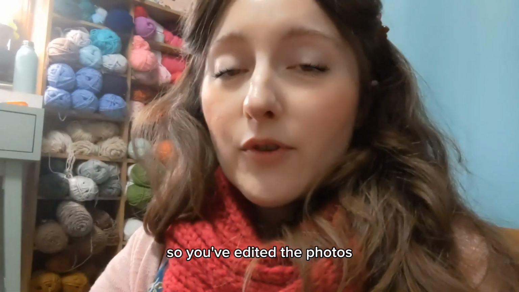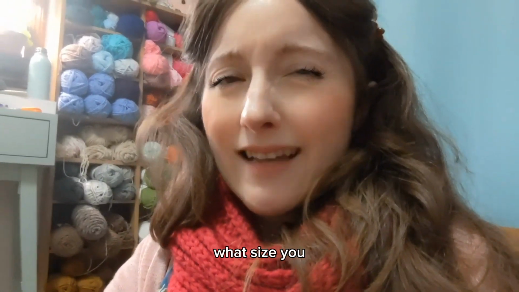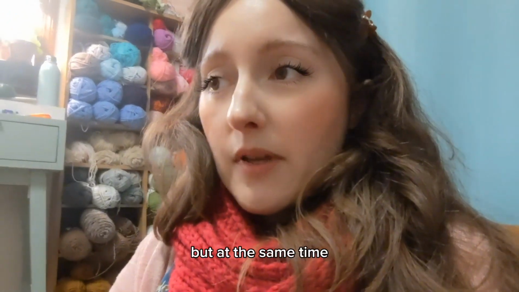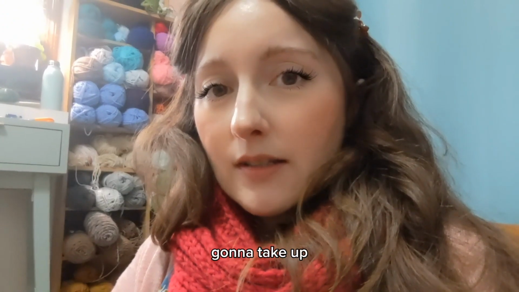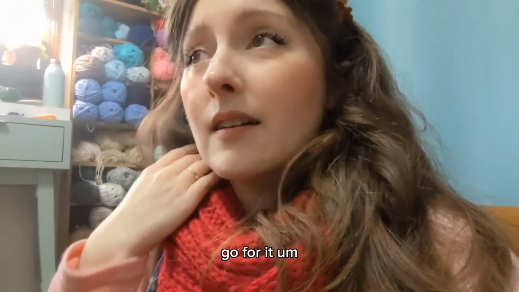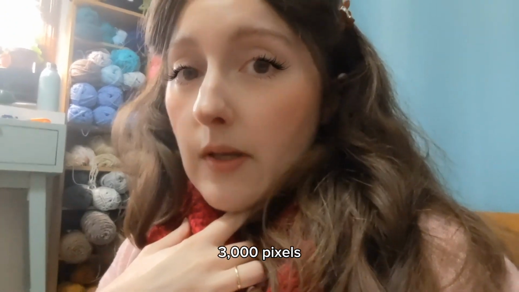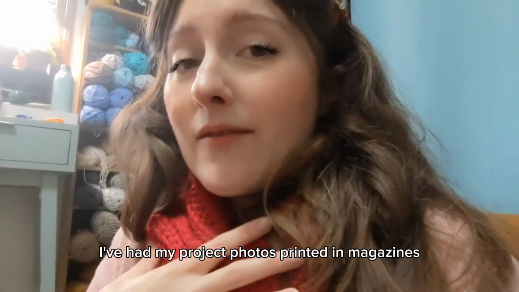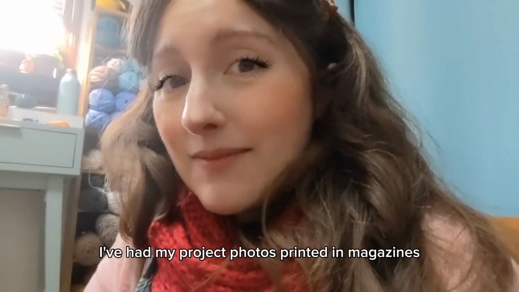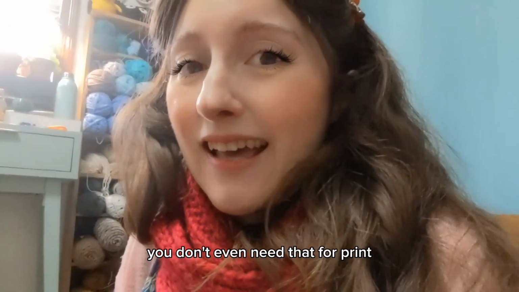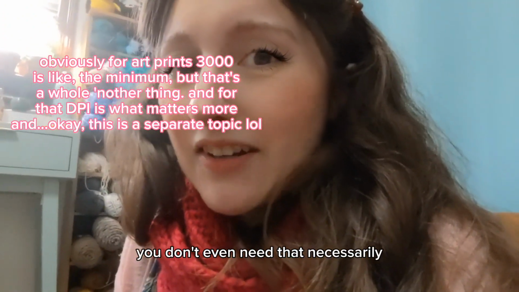Let's be real. Okay, so you've edited the photos, but you don't know what size you should save them at. So, obviously, the higher quality, the better they're going to look. But at the same time, the higher quality, the more storage space they're going to take up. So, if you want to save them at like 2,000 plus pixels, go for it. Etsy will be really funny and try to tell you that they should be at 3,000 pixels. If you were going to print them in a magazine, I've had my project photos printed in magazines, and they're like 1,500 pixels, okay? You don't even need that. For print, you don't even need that necessarily.